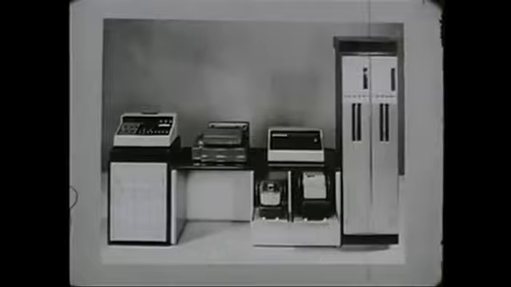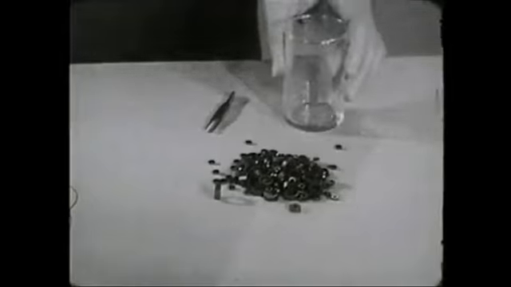And space is measured in bits. But the physical size of a bit depends on your method of storage. So how do computers store zeros and ones internally? Modern data processing systems like these use thousands of magnetic cores. What are magnetic cores?